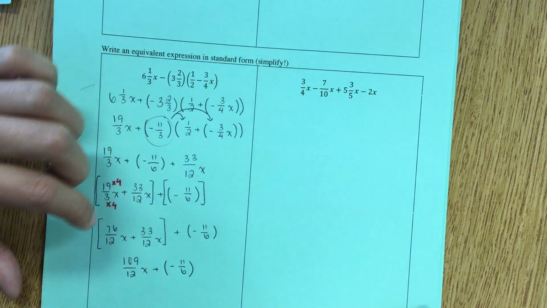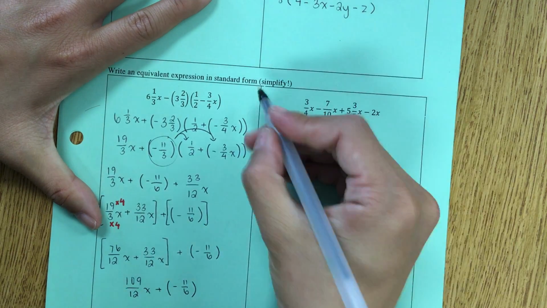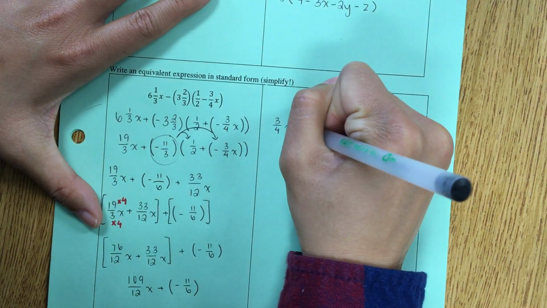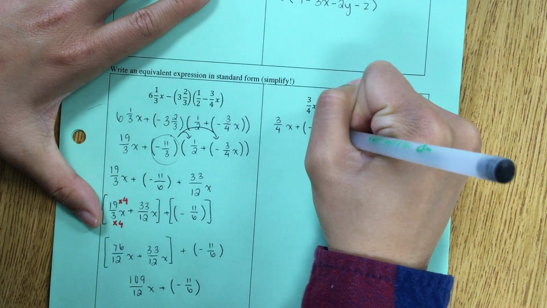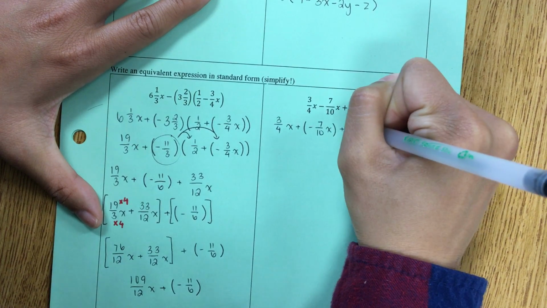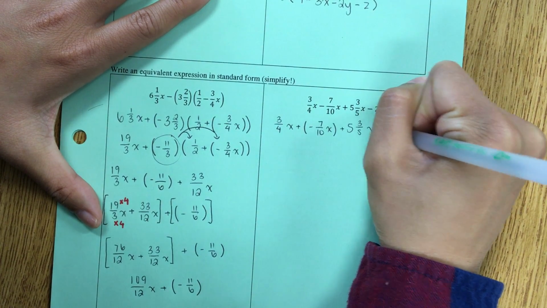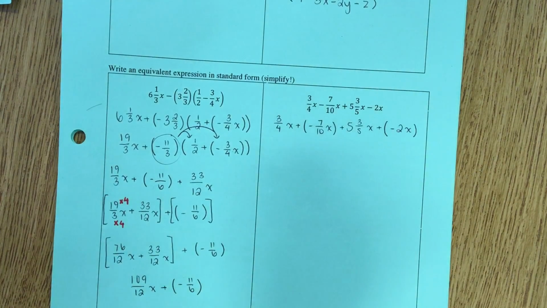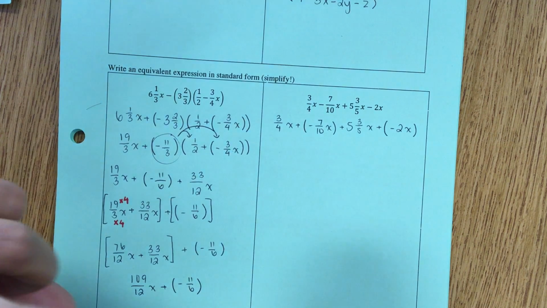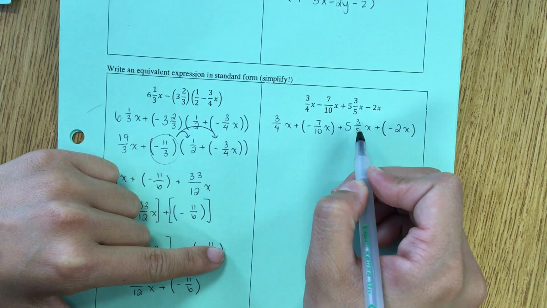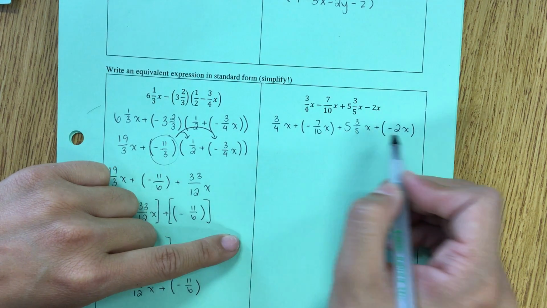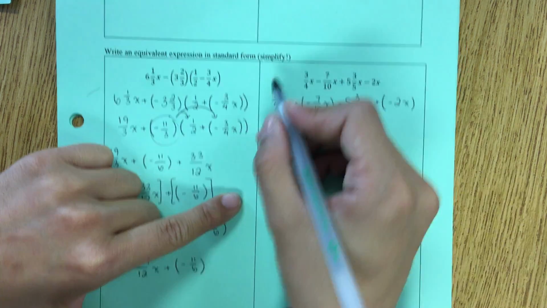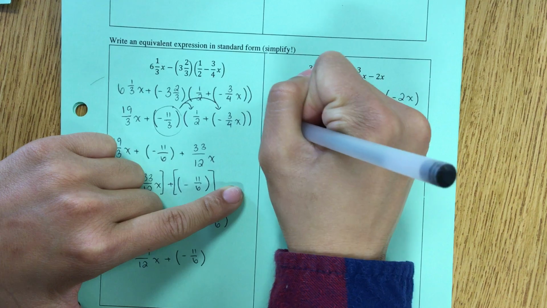All right, over here, first thing, change all your subtractions into an addition by doing the additive inverse. I have 3/4 x plus a negative 7 over 10 x plus 5 3/5 x plus a negative 2x. A couple things that we need to do. Number one is that we need to change this 5 3/5 into an improper fraction, and we also need to change this negative 2x into a fraction as well. So I'm going to do that all in one step.